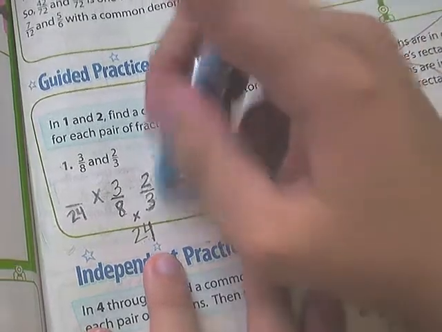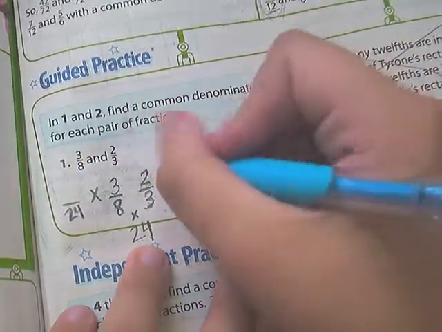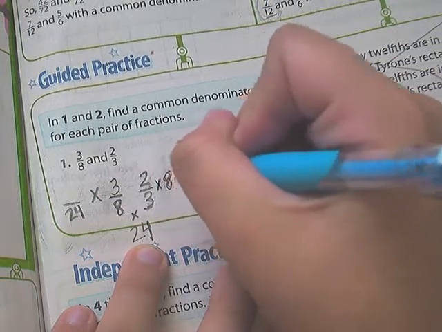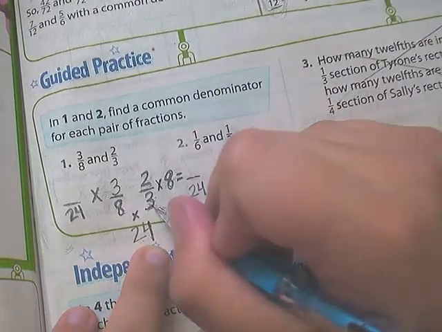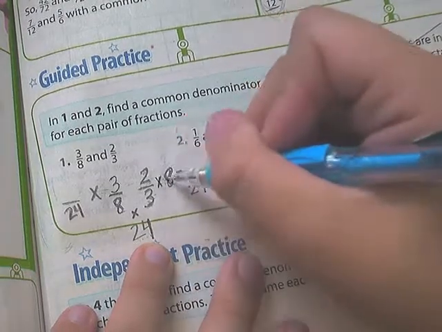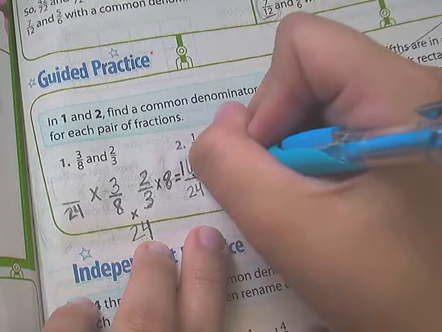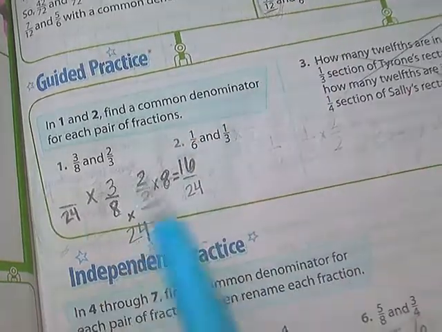So let me scoot this over a little bit. 3, 8 equals. So we had to multiply 3 by 8. That means we got to multiply 2 by 8 as well. So 2 times 8 is 16. All right, so now let's look over here. And I'm going to move this over again.